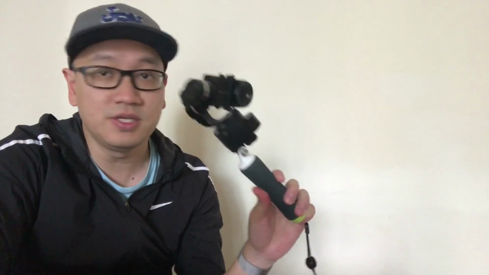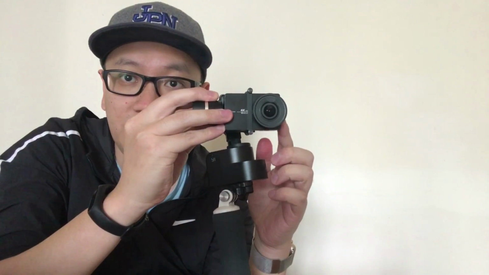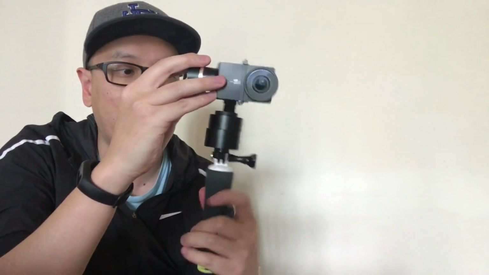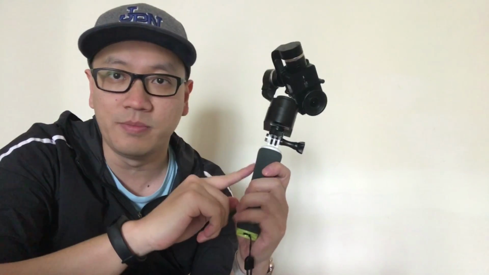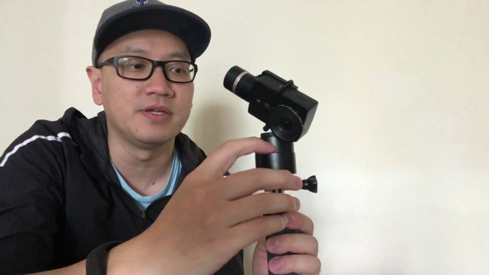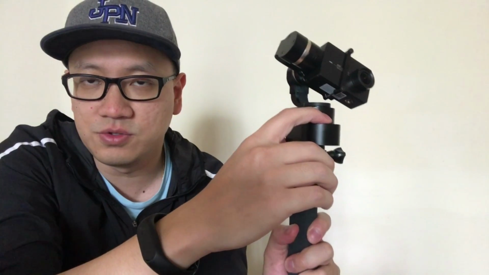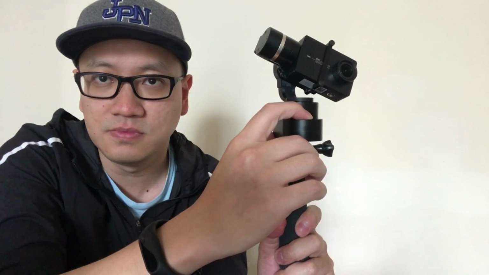Okay, so here's the setup. At the top, that's the Yi 4K camera, followed by the Yi gimbal, and followed by the Yi holder. Okay, so let's start. So first of all, we need to turn on the camera, followed by the gimbal, followed by switching on the gimbal, one hard press, and there we go.